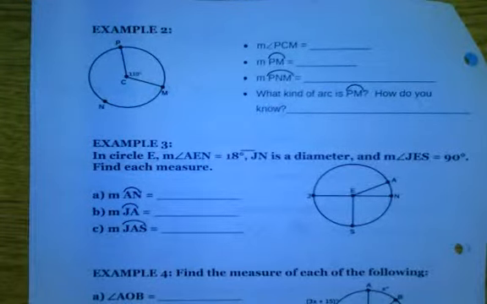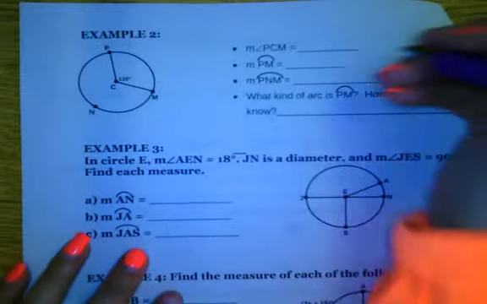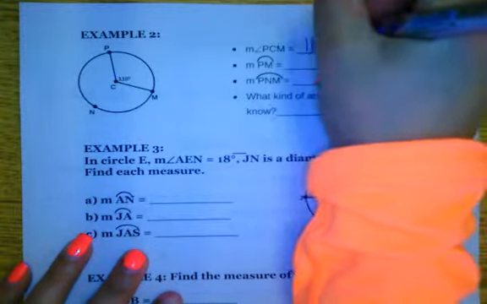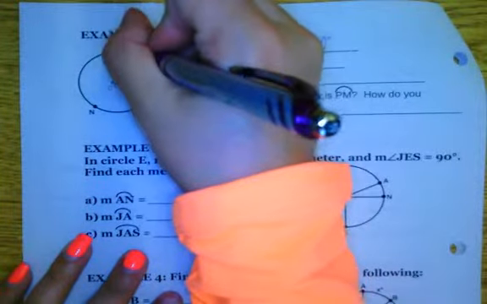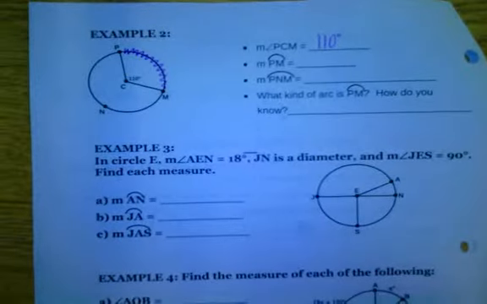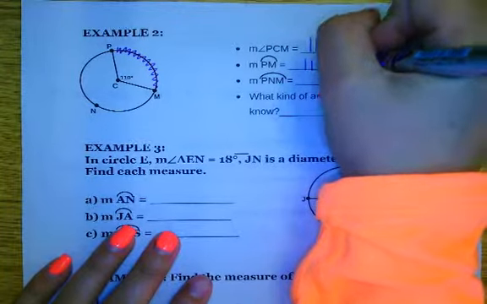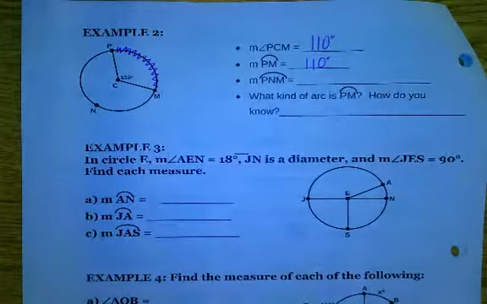Example 2, we discussed some of this last time, and I told you this is a good foreshadow into what was to come. What is the measure of angle PCM? 110 degrees. So what does that make the measure of arc PM? 110 degrees. So your central angle is the same measure as the minor arc that it creates.